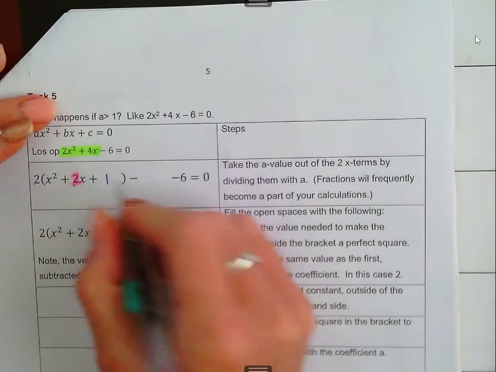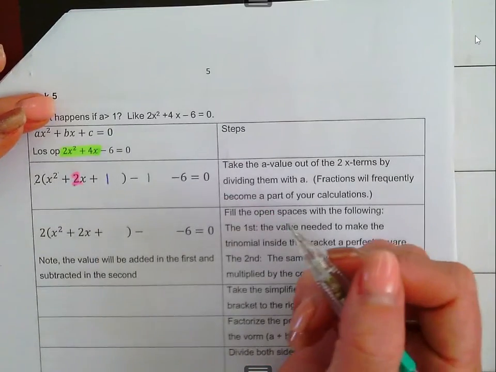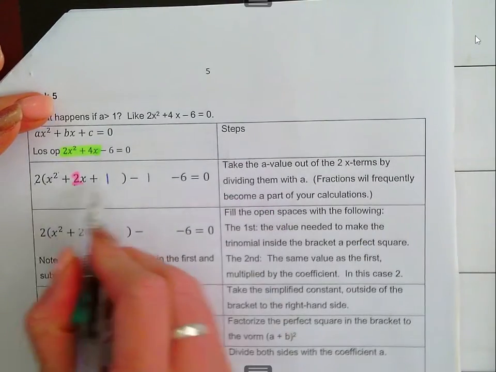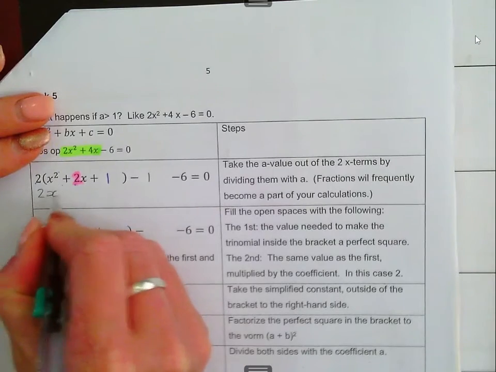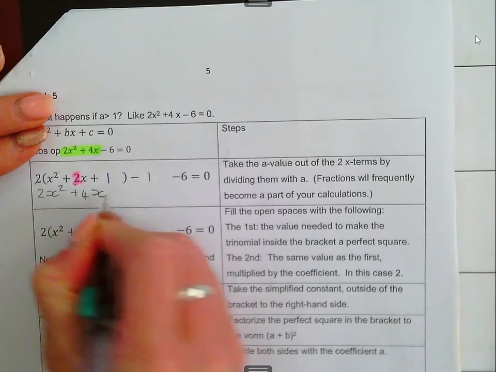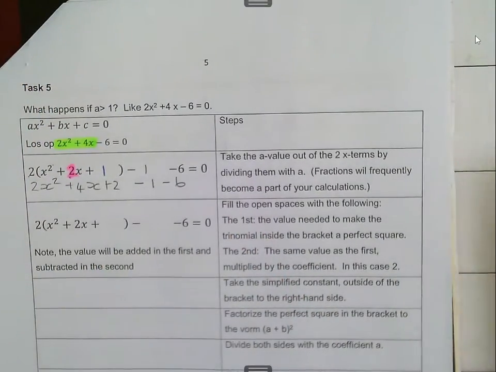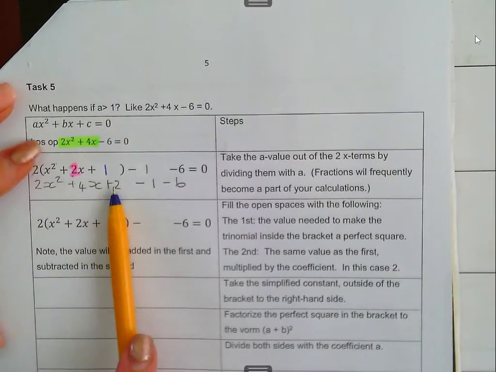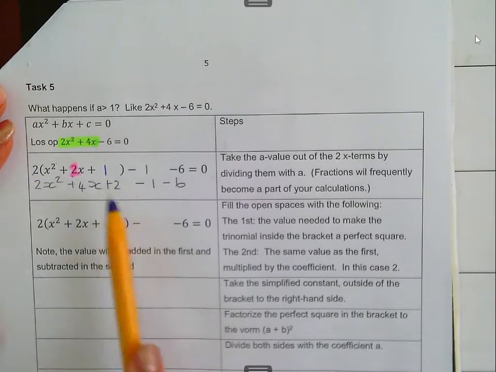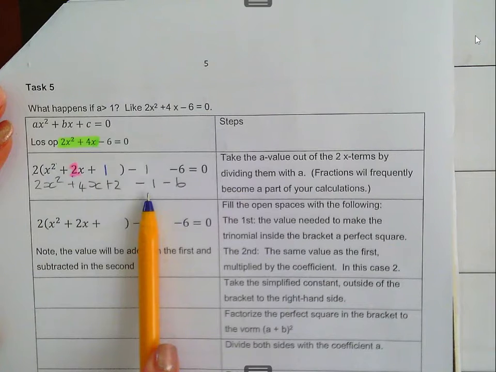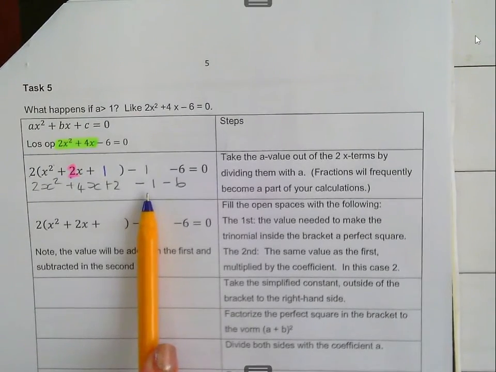Look first. If I add it here and I subtract it here, I just quickly want to multiply this bracket out. It's going to be 2x squared plus 4x plus 2 minus 1 minus 6. Do you see what's happening now? I've added 2, but I've only subtracted 1. Do you understand the problem? Grade 11s, everyone. So I'm going to give you the solution now, but you need to understand why it's a problem. Why you need the solution, because then the solution will make sense.